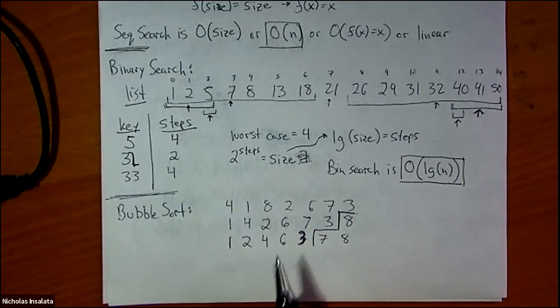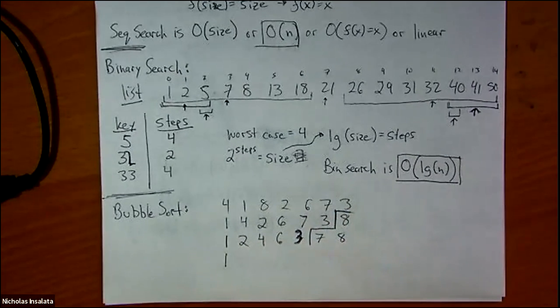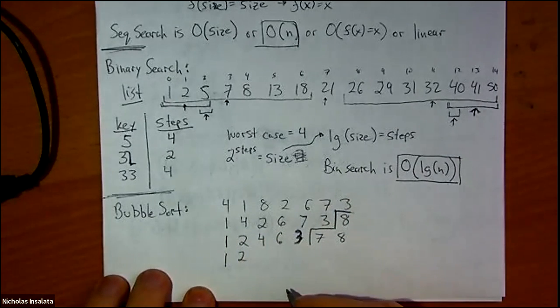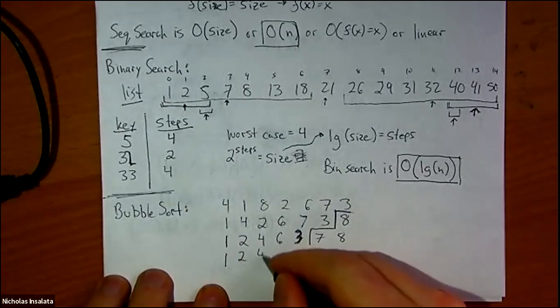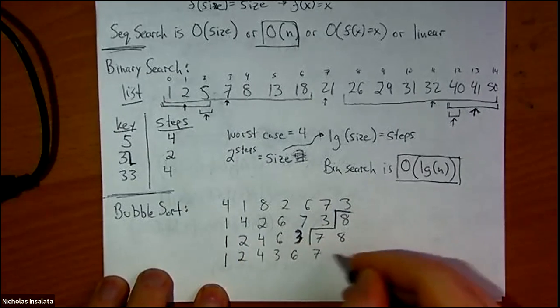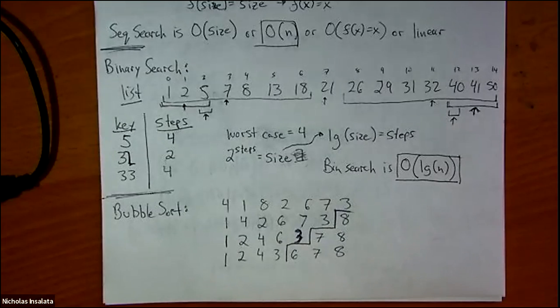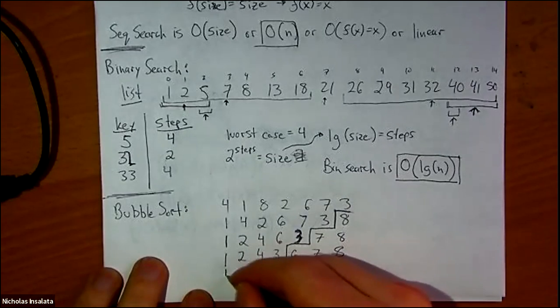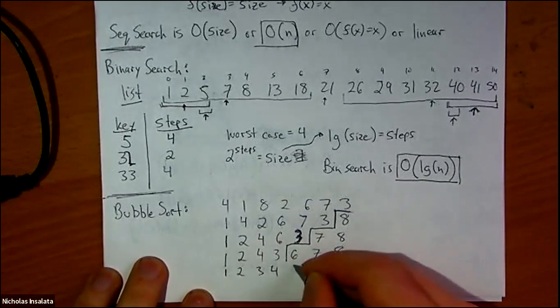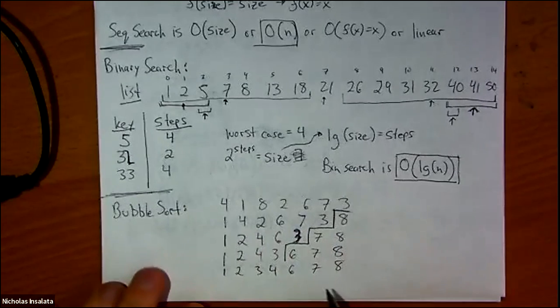Or if someone wants to give me the whole thing, you can. 1, and then 2. Yep. 4, 3, 6, 7, 8. Nice. On my next round, I don't need to do that one. Right? Okay, so let's do my next round. What have I got here? Yep, next pass gets them in order. So I have 1, 2, 3, 4, 6, 7, 8. And now I'm done. Right?